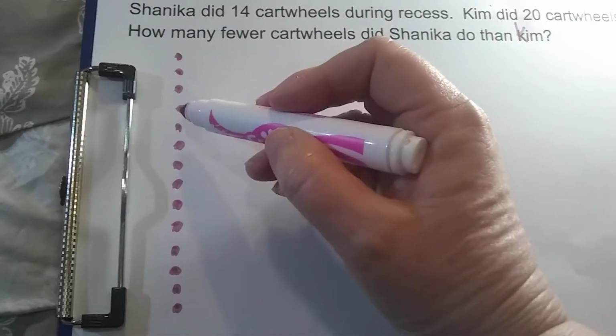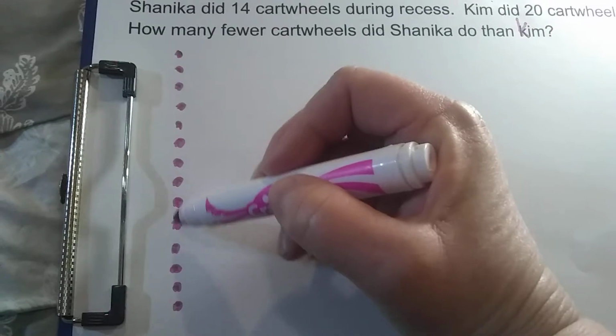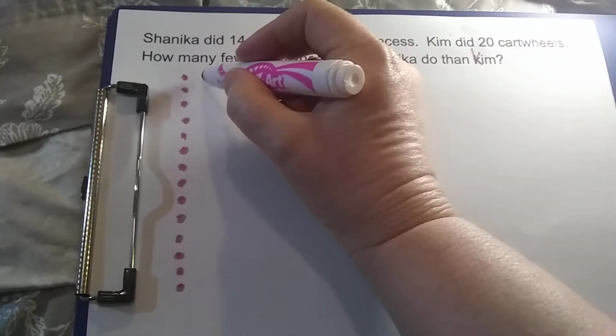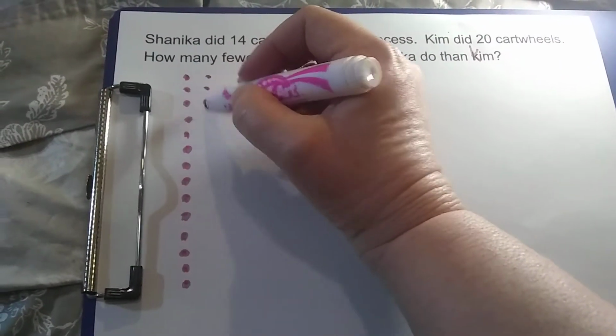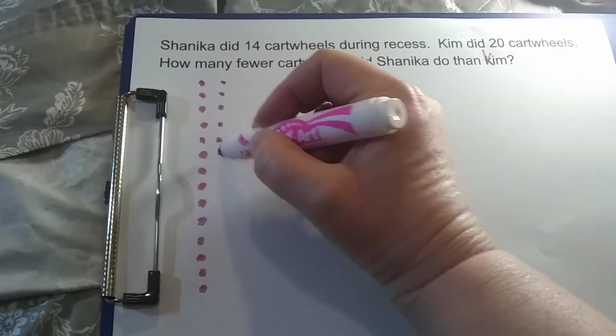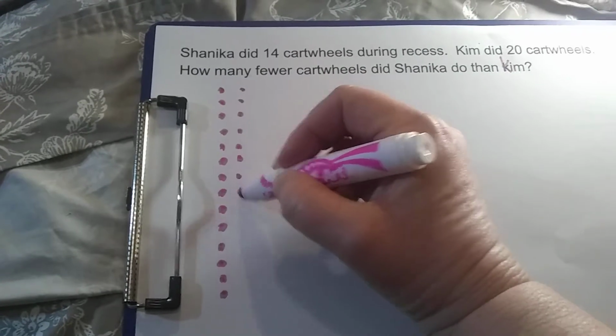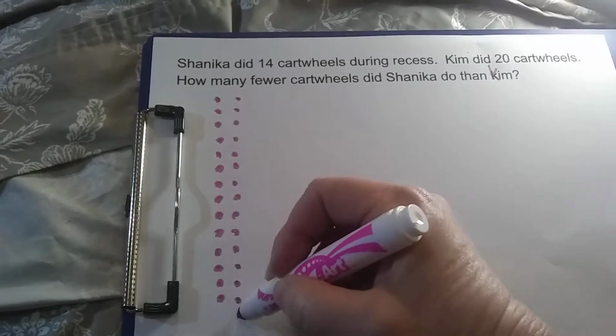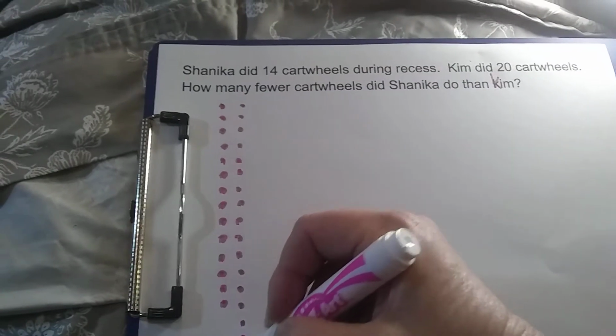I didn't know if I could fit 20. So now I have to fit 20 here. 1, 2, 3, up to 20.